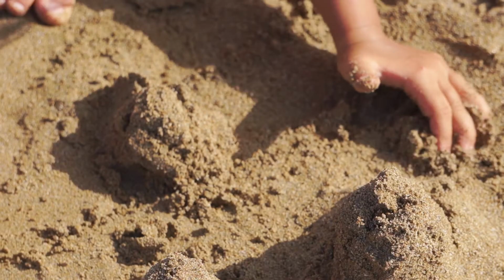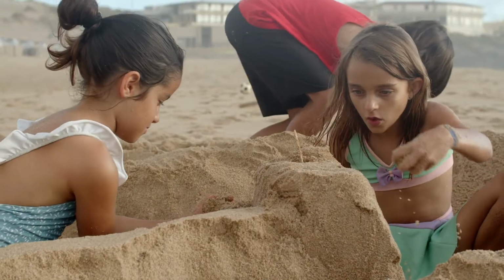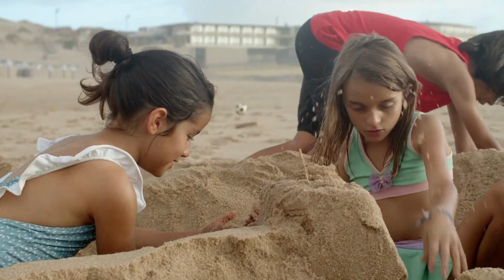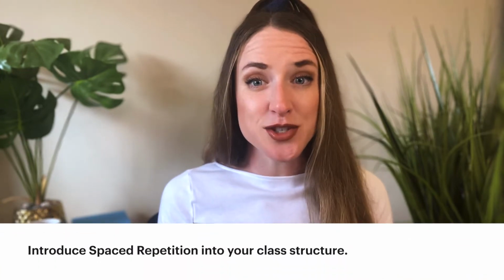Lucky for us, research into the spacing effect provides teachers with insight on how to reduce forgetting and increase retention. To that end, I found it helpful to think about language learning like building a sandcastle. You build the foundation, and then you get to all the fun details and towers, but if you don't regularly reinforce the base, the whole thing can start to crumble. And you can help your students reinforce their language base by introducing spaced repetition into your class structure.